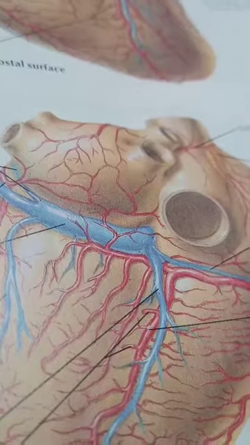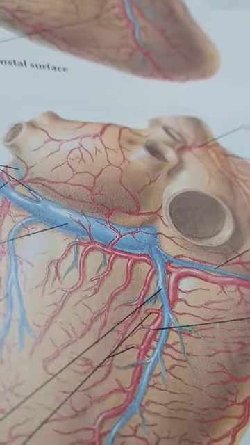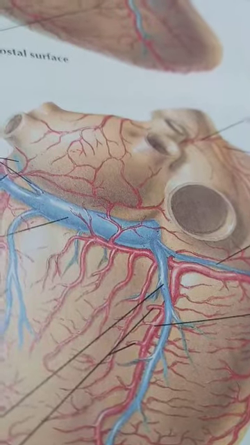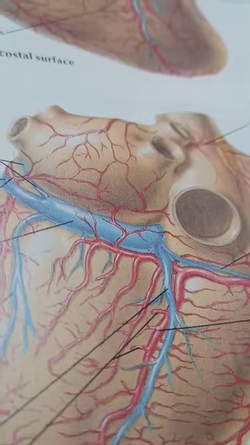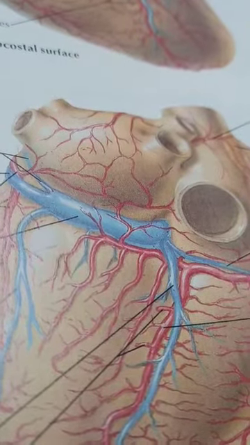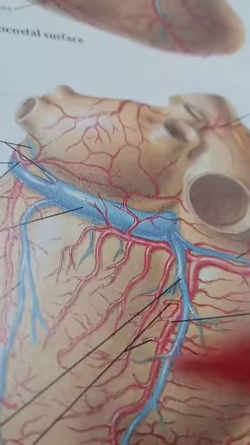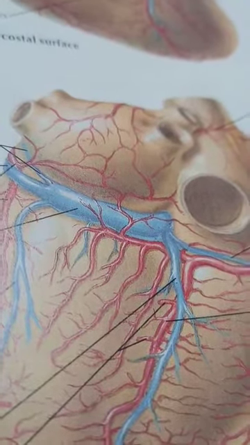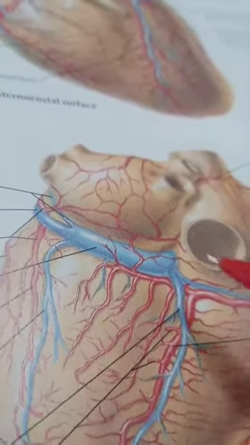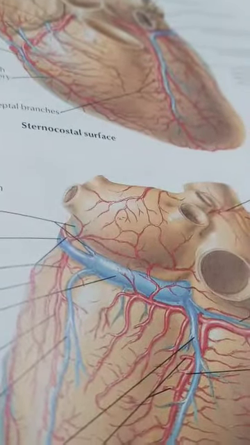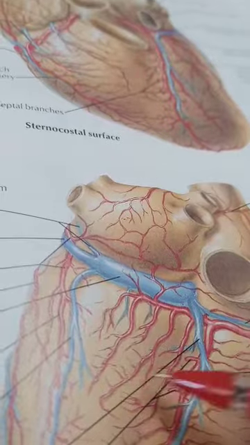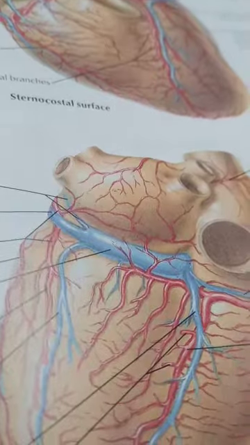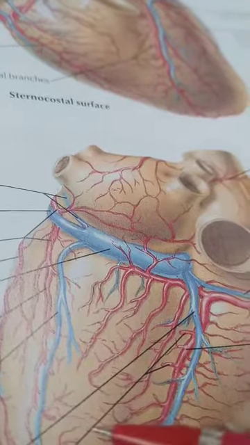The sympathetic and parasympathetic nerves form plexuses, that is the superficial and deep cardiac plexus. Then clinical anatomy we already discussed. So that's all about the blood supply, nerve supply and lymphatic drainage of the heart. Okay, and coronary circulation: the circulation within the heart is known as coronary circulation, mainly arterial circulation by the right and left coronary arteries, then venous drainage.